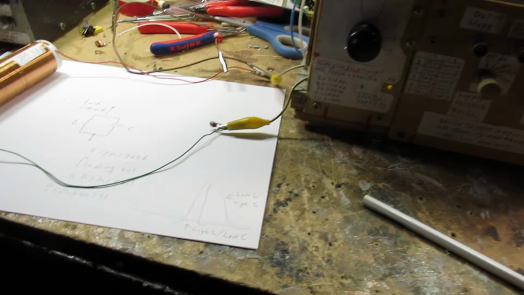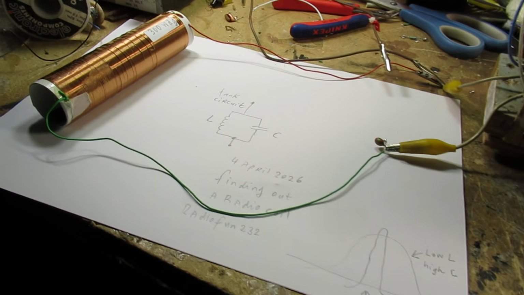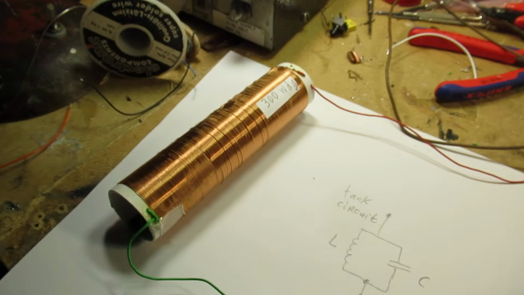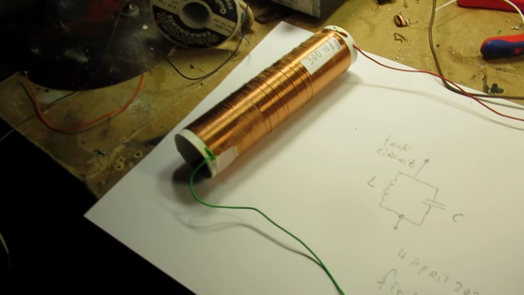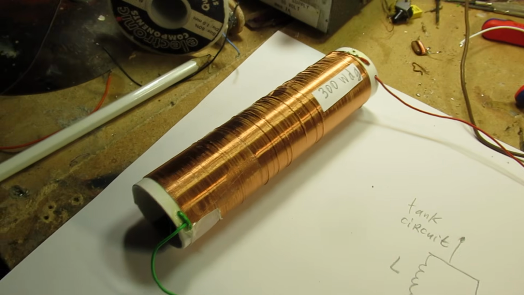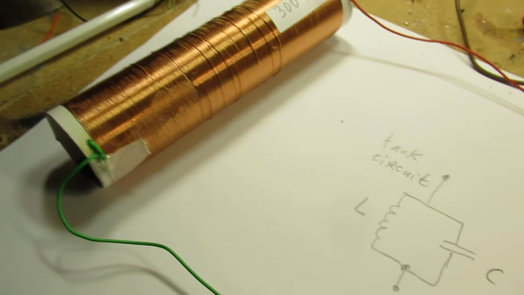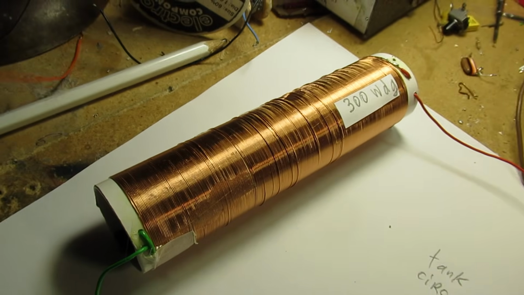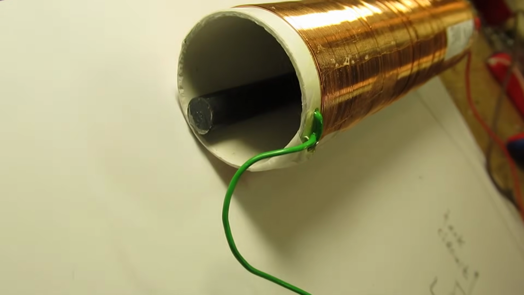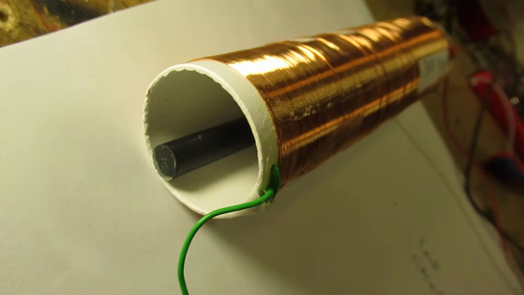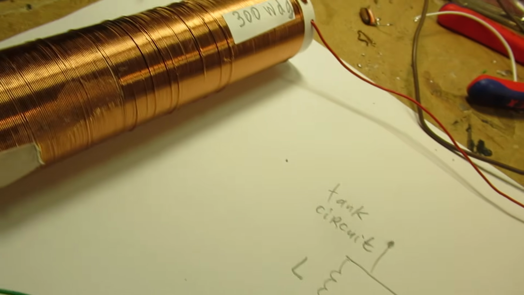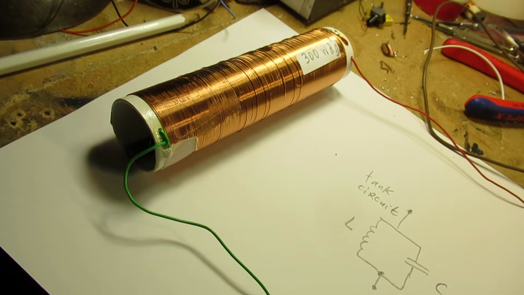But my idea was, let me try to make a coil that I can tune to that 77 kilocycle frequency. And this is a first experiment. I'm absolutely not sure that this will succeed, but anyway, 300 windings here on that plastic tube. Here is the diameter. I don't give the exact measures of the coil now, because it's still experimental.